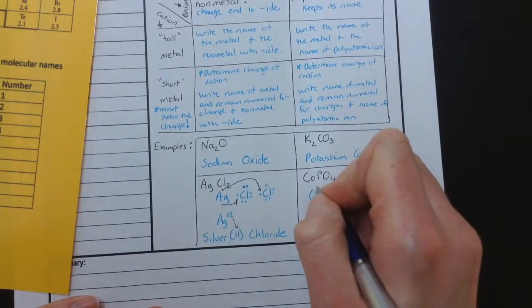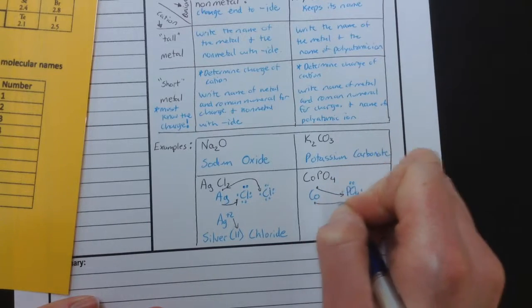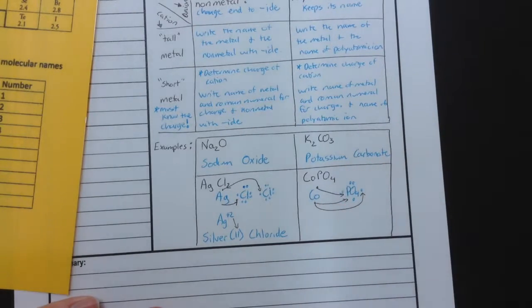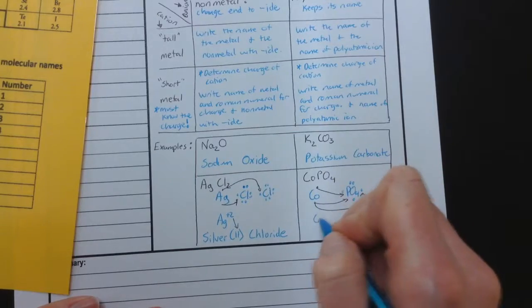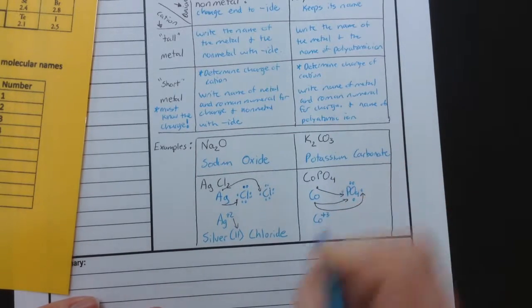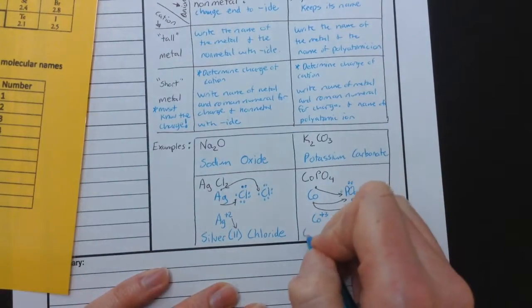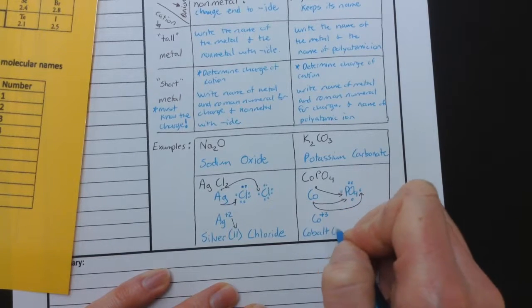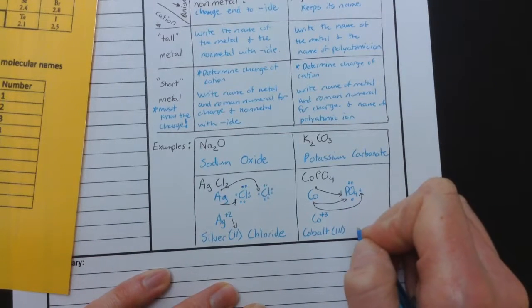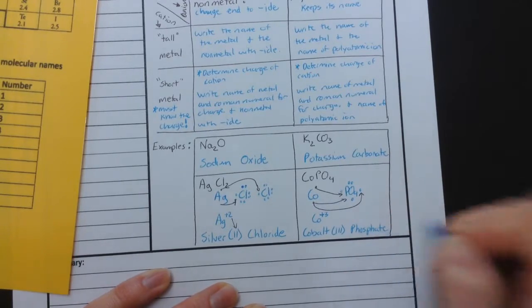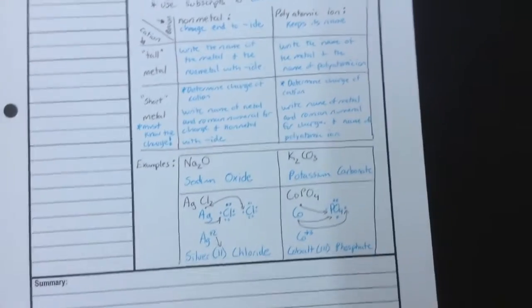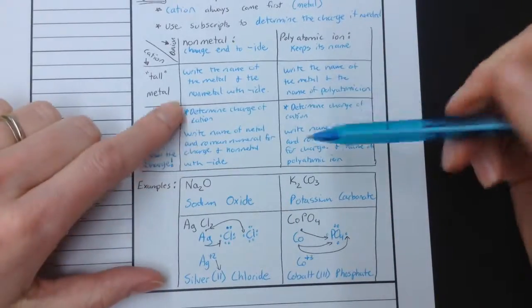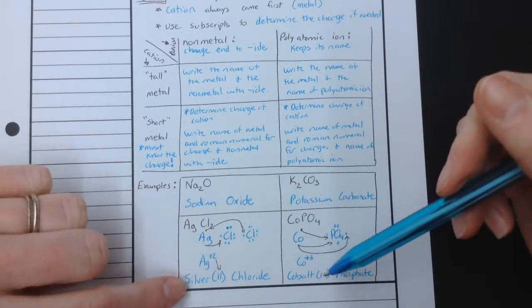All right, that means that cobalt must have given it all 3 of those. 1, 2, 3. So cobalt gets a +3 charge. So when I write its name down, I write cobalt 3. And then PO4 is phosphate. Cobalt 3 phosphate.